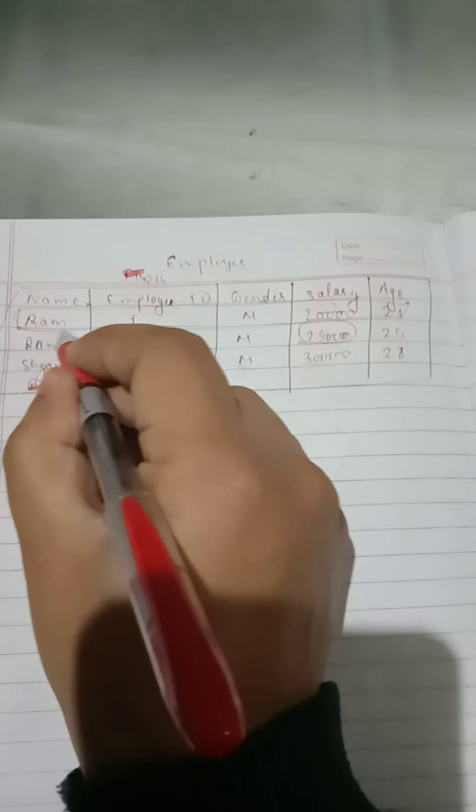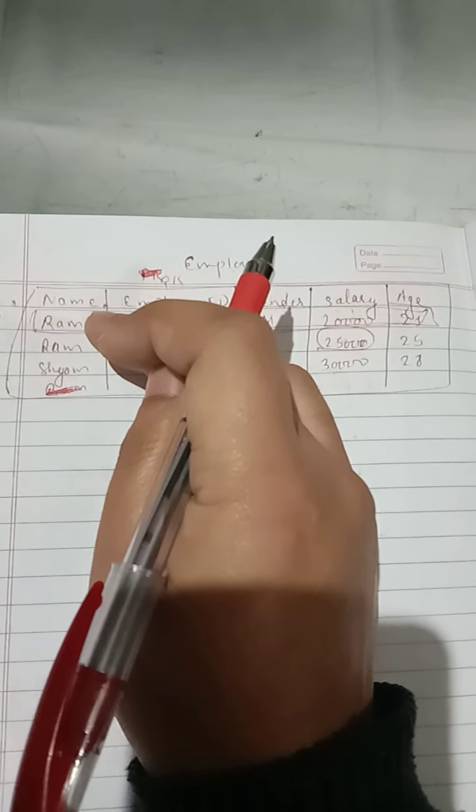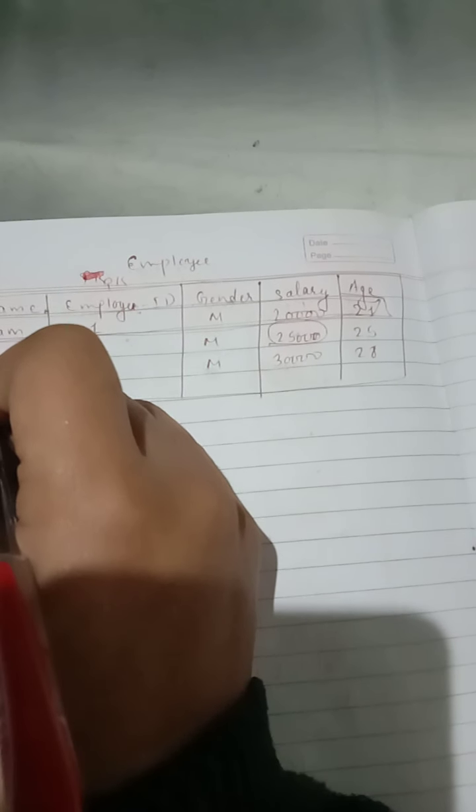So every record of a row is identified uniquely. Each row describes one individual. This is another Ram and this is another Ram. So every row describes one individual employee.